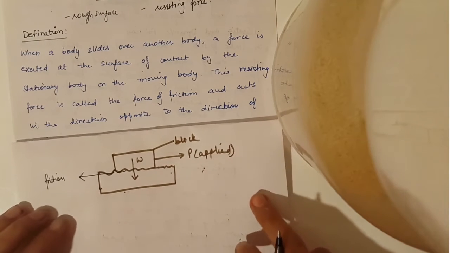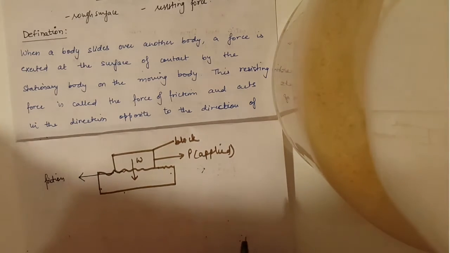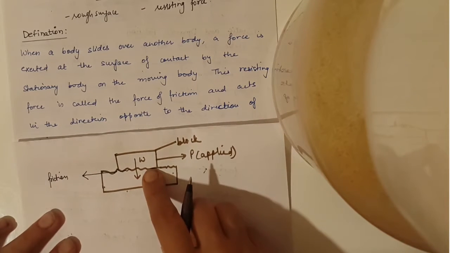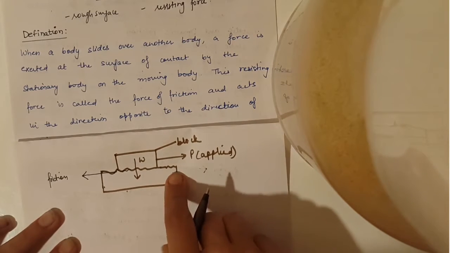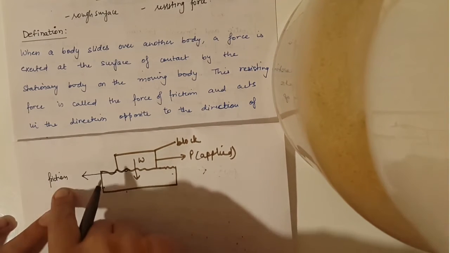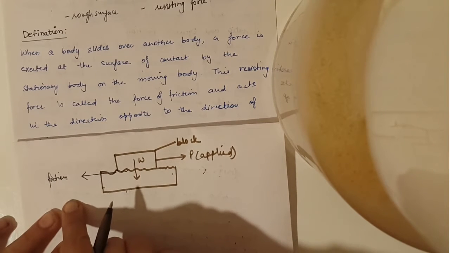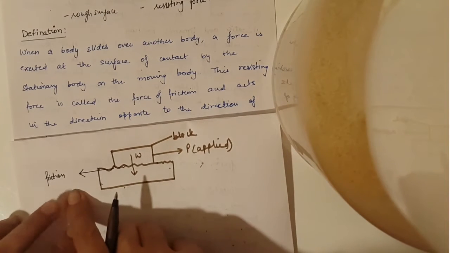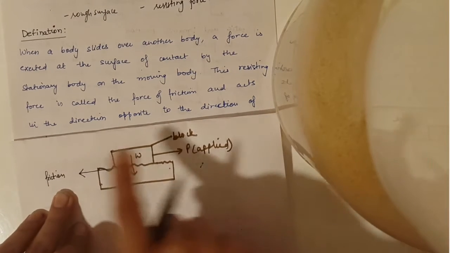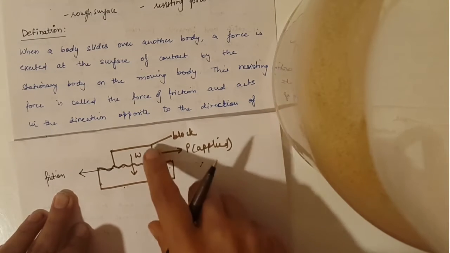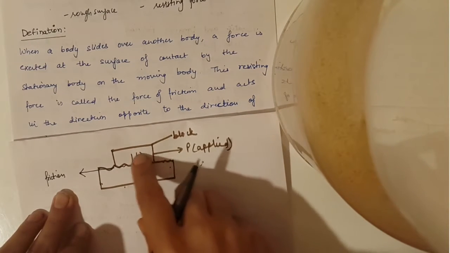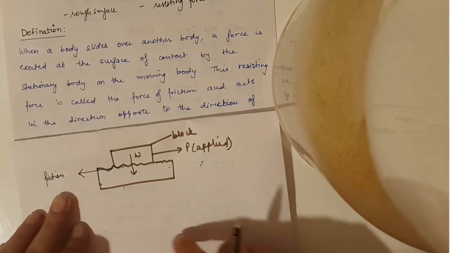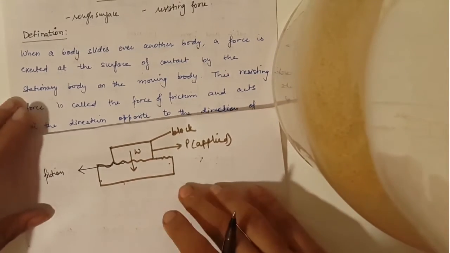In other words, it can be explained as a force P is applied on the block in the direction parallel to the surface of contact. An automatic force, that is friction, is induced in the opposite direction of that applied force. So friction is a force which acts in the direction opposite to the applied force and between the contact surfaces of the sliding body and the stationary body, that is the moving and the stationary body.